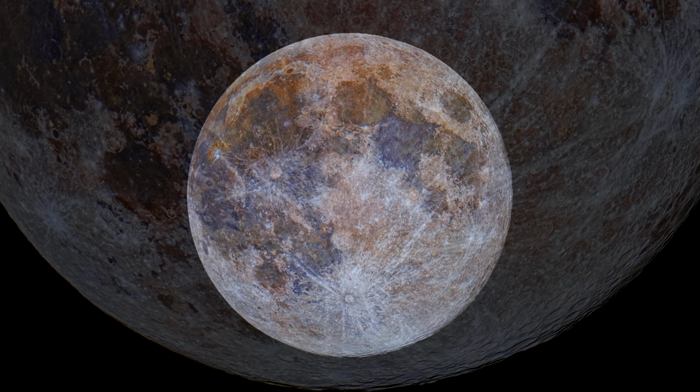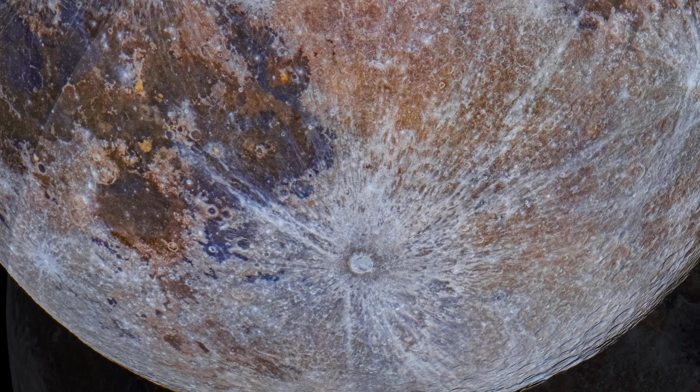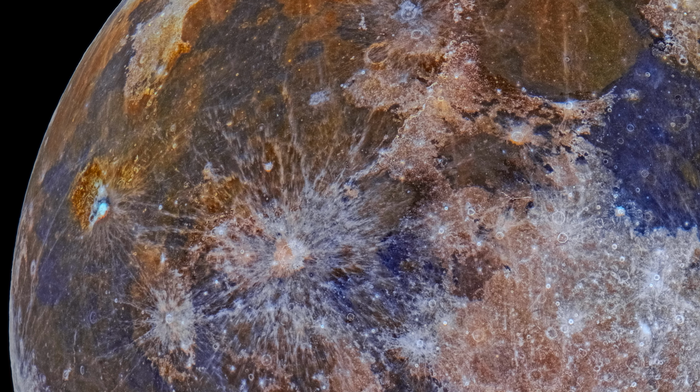Although I'm happy with this image that showcases the unique geological diversity of the moon, I believe that it can be made even more impactful. Let me explain and show you how.